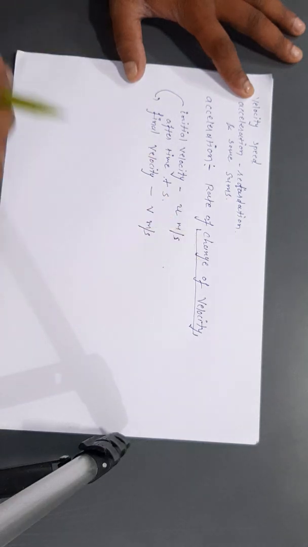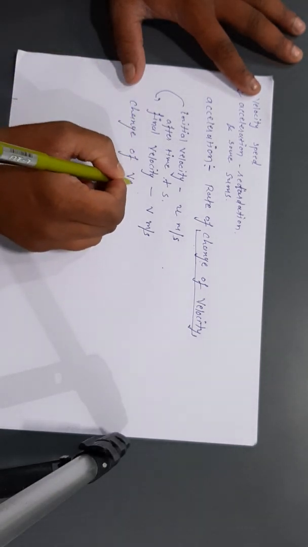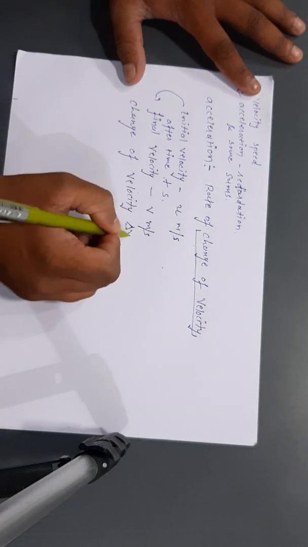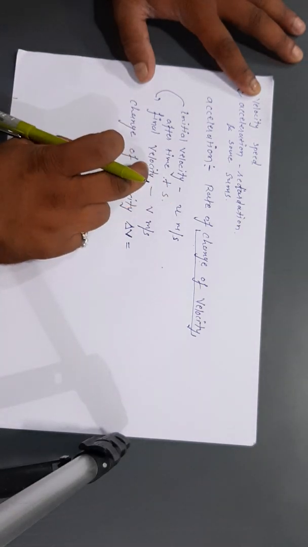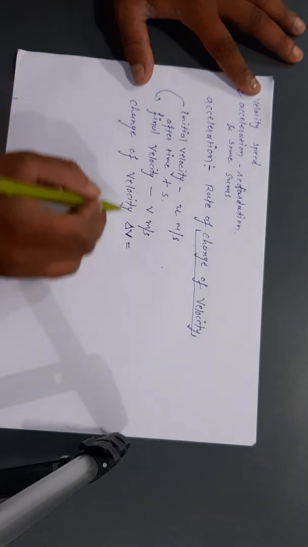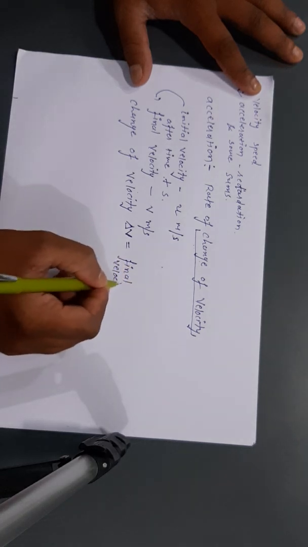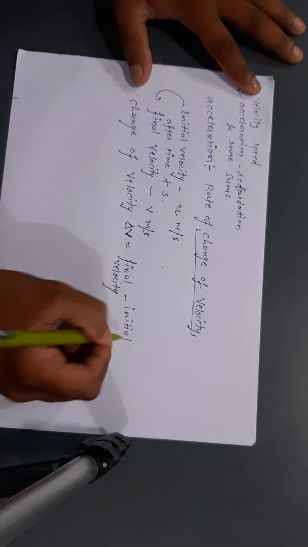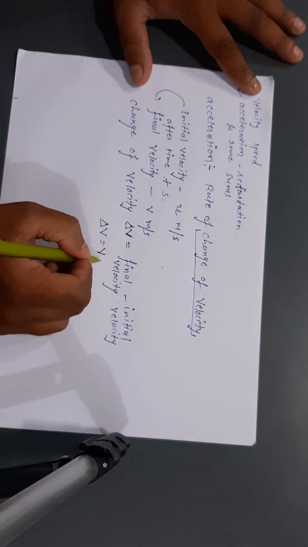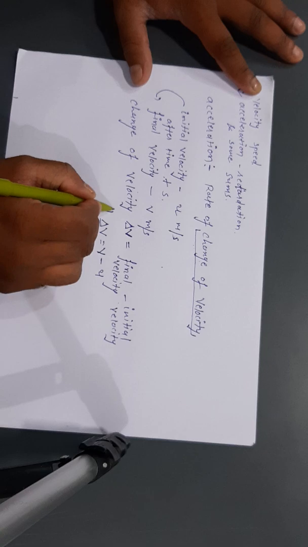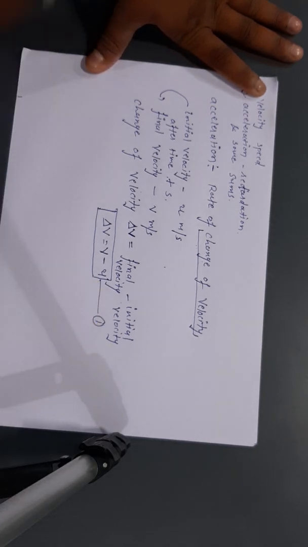According to this, acceleration is rate of change of velocity. So let us first find the change of velocity. Change of velocity delta v is equal to how much change is done in velocity. Initially it was u meter per second, after time t it becomes v meter per second. So change in velocity will be considered as final velocity minus initial velocity. Our final velocity is v, and our initial velocity is u. So here delta v will be equal to v minus u. Suppose we take this as equation number 1.